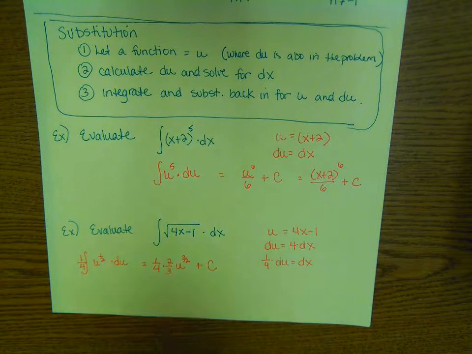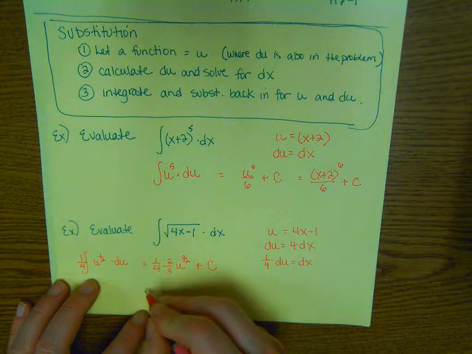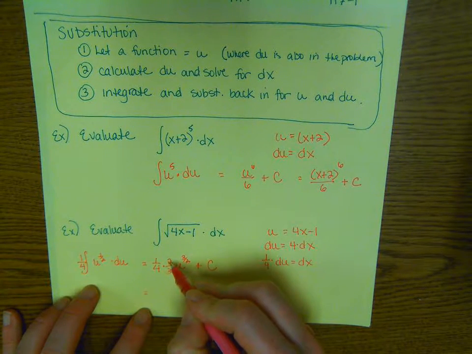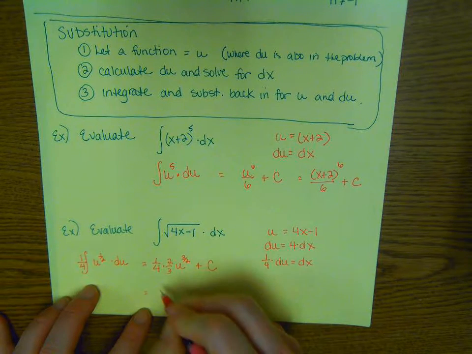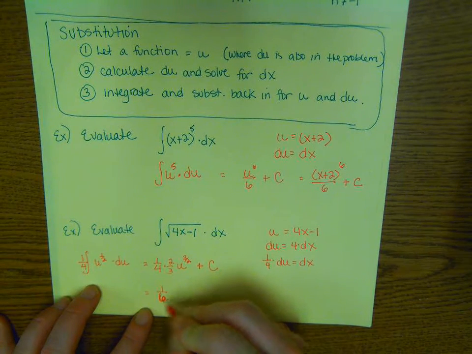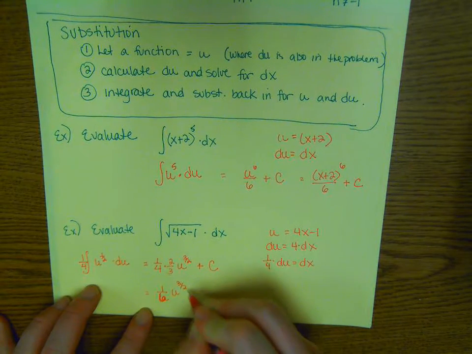Okay, so let's simplify our expression then. Let's see here. This is 2/12, which reduces to 1/6. Oh, what in the world am I doing? 1/6 u to the 3/2 plus c.